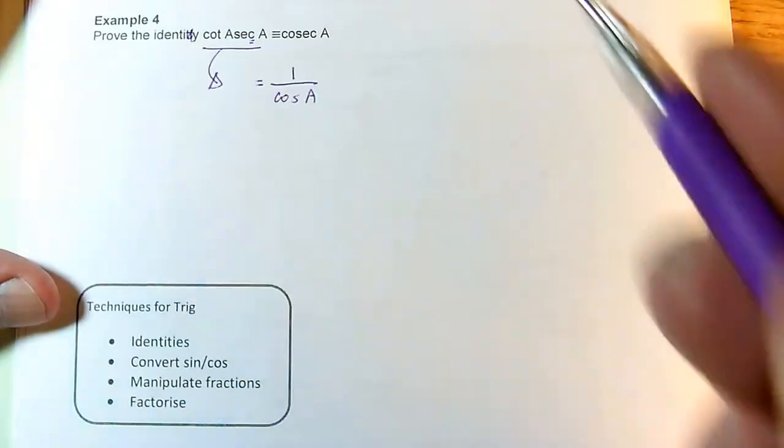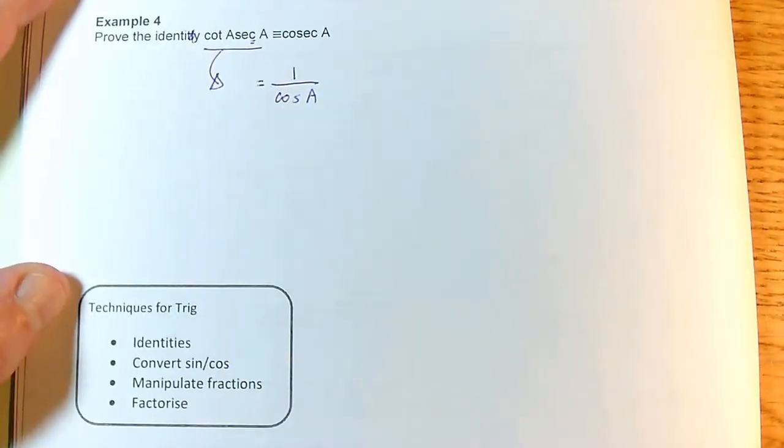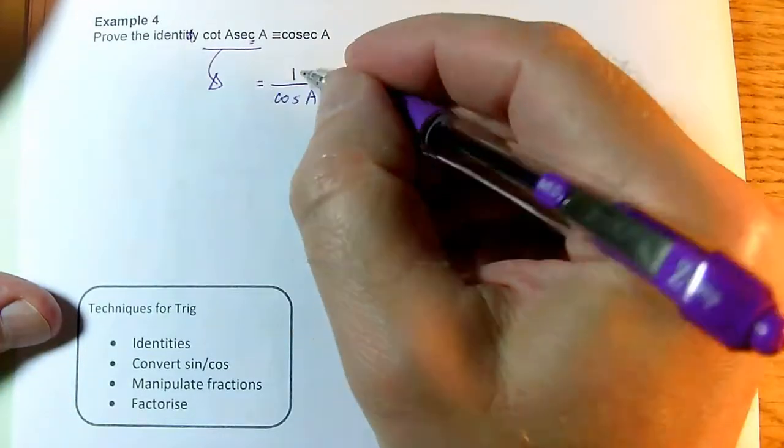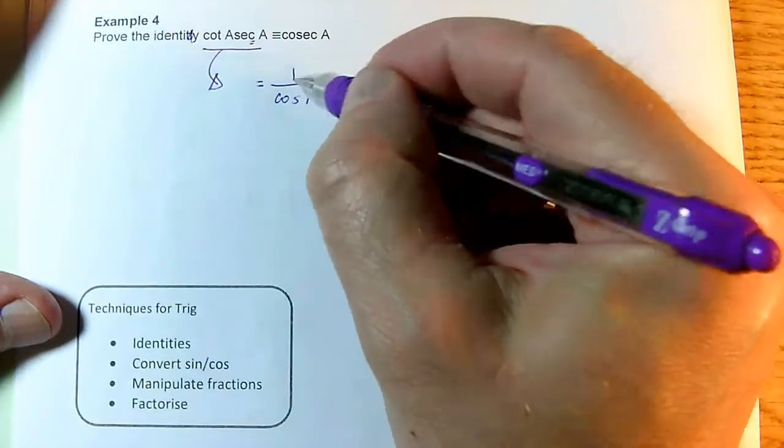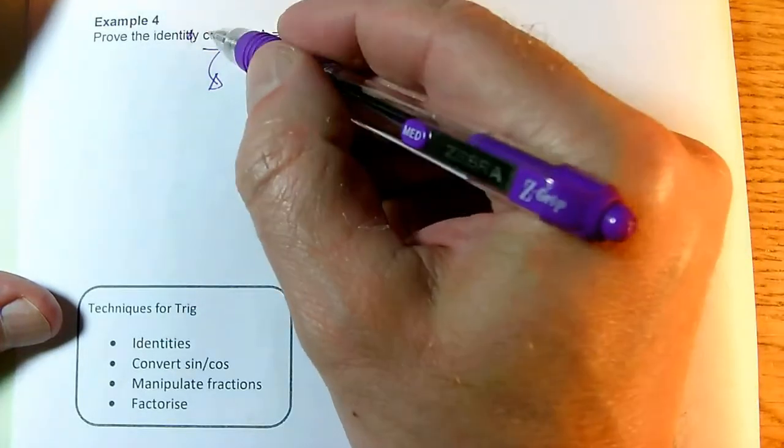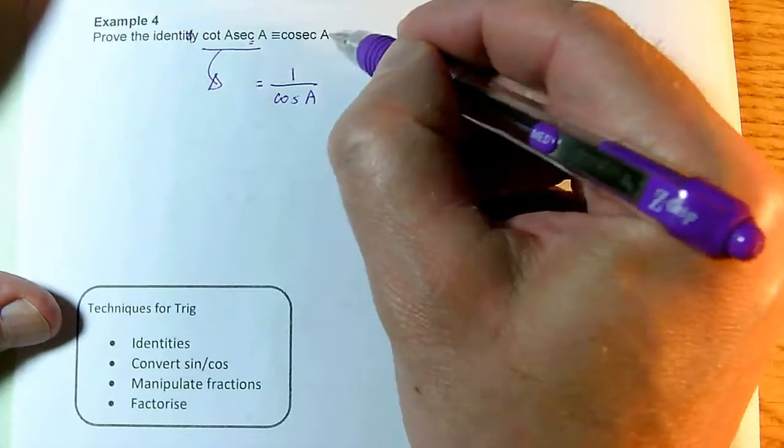Now, doing the same thing with cot A, I've got a choice, remember. With cot A, yes, it does equal 1 over the tan, but always consider the other possibility, which is that it is cos A over sin A. And it's that one I need, because I've already turned this into something involving cos A. I didn't have a choice. So therefore, and this is going to have sin A in it, in fact.